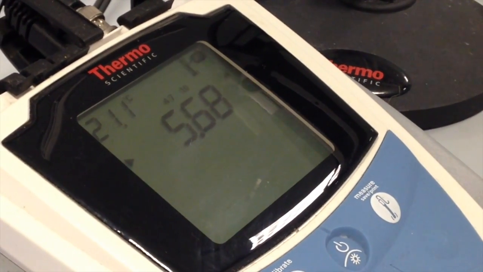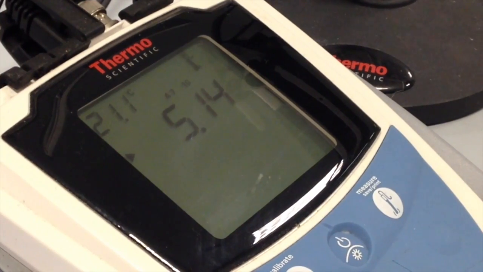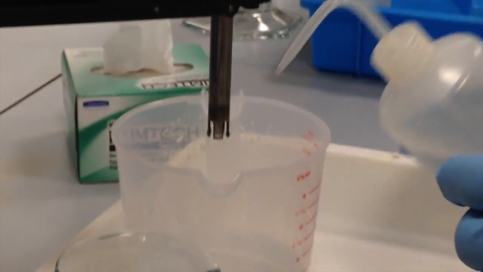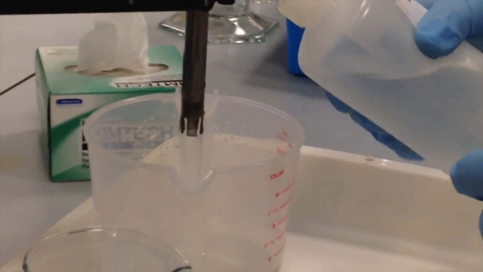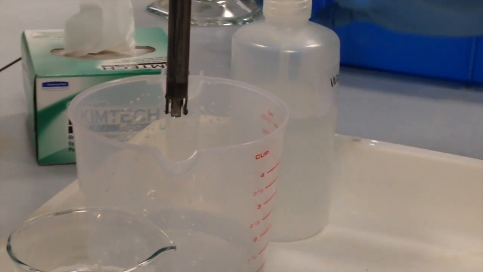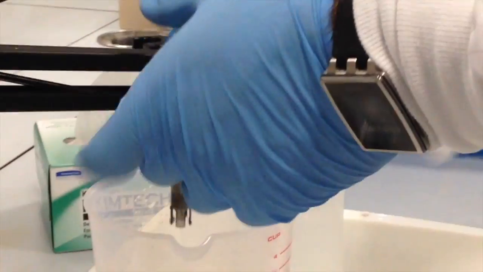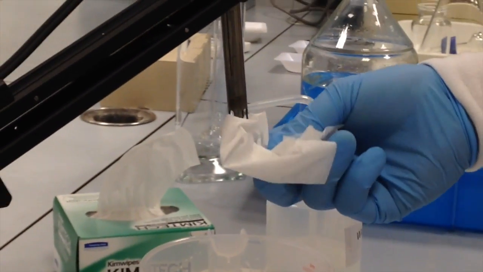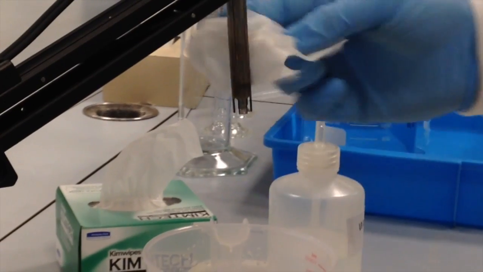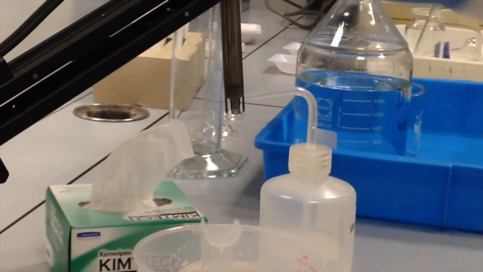So now that I'm finished with my sample, I'm going to put the beaker down. I'm going to move my pH probe over top of this waste container, and I can rinse it with some deionized water, and that will prevent cross-contamination between samples. We can use these Kim wipes to gently wipe off the deionized water and blot the bottom of the glass bulb. Do not press at all on the glass bulb.